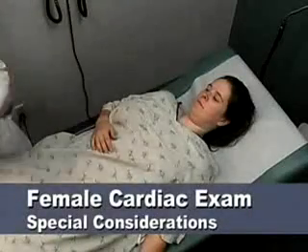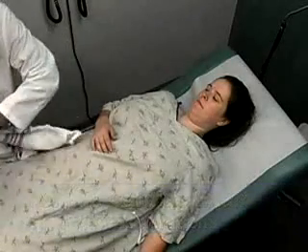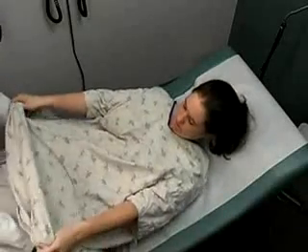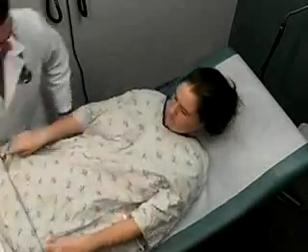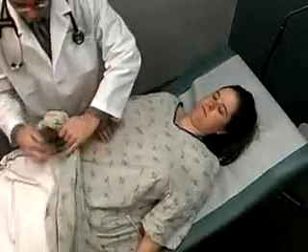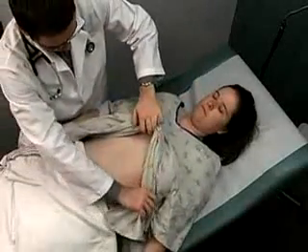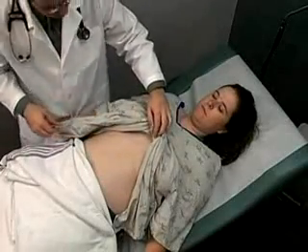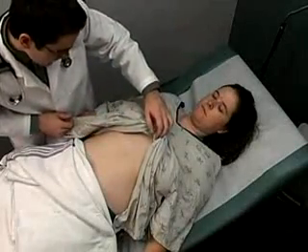You must keep special considerations in mind when performing a cardiac exam on a female. Your patient must be comfortable. Respect her modesty. The patient should be gowned without a bra to hear the heart sounds properly. Place a drape over the woman's pants or panties when you lift the gown.